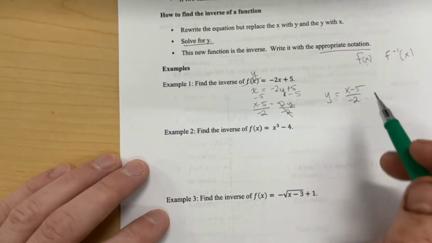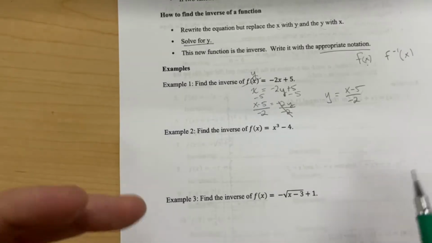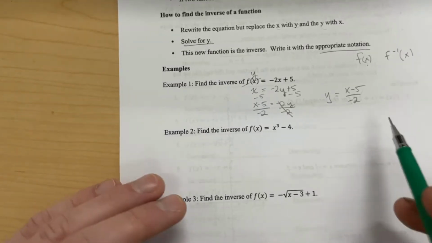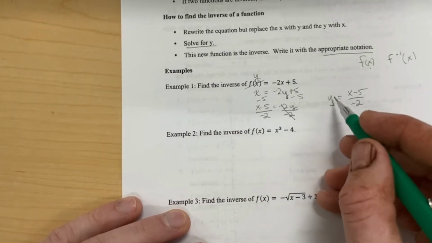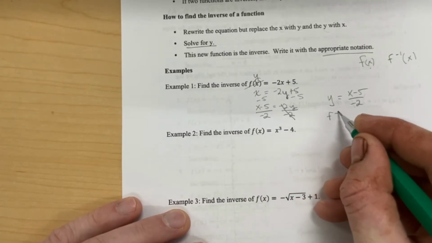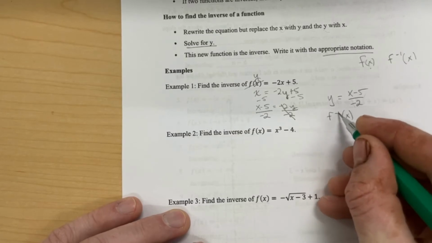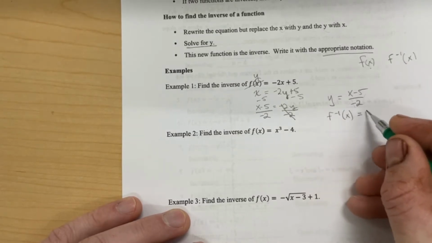Now this looks kind of funny, but I think it's an okay way to write the function. You can still put that in your graphing calculator and graph it. The last thing we want to do right here is write it with the appropriate notation. So instead of saying y, we're going to call that f inverse of x. And that exponent of negative 1 always indicates the inverse.